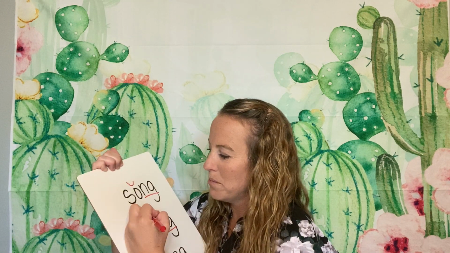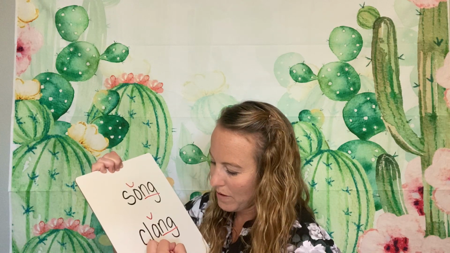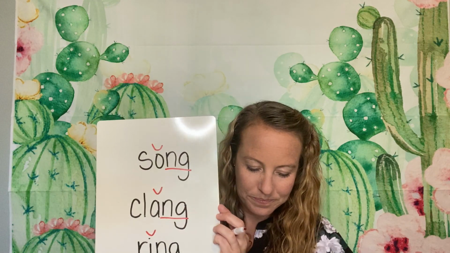How do we code digraphs? Does anybody remember? We underline it. Good job. So I'm going to underline the NGs at the end of these words. How should we code the vowels in these words? We should code them with a breve because they are followed by consonants. All of them are followed by consonants.